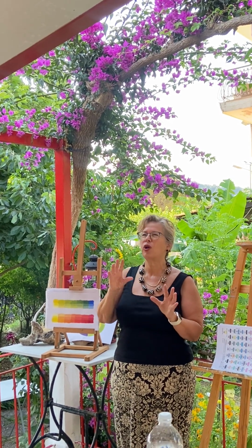When we talk about color and we talk about a hue, we talk about whether something is bluish, or greenish, or orangey red. We are talking about a hue. When we say a purplish red, we talk about the hue.